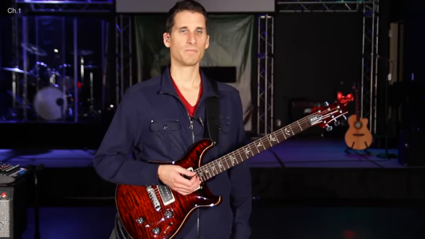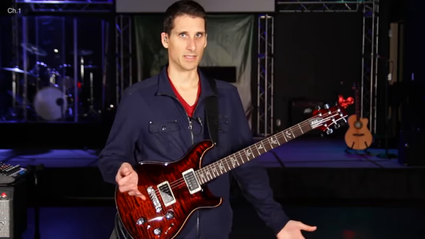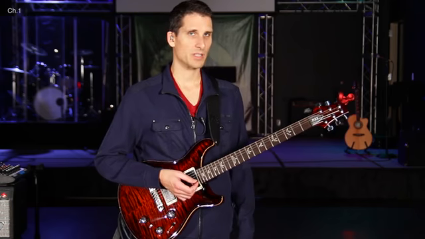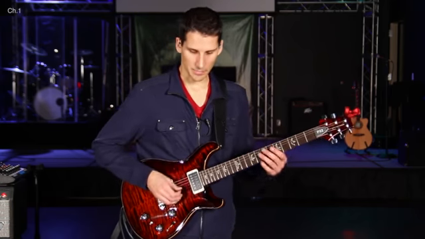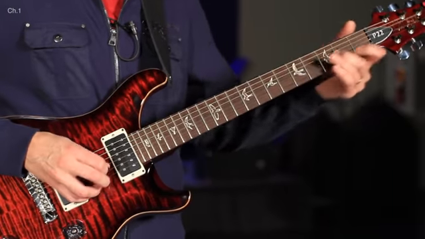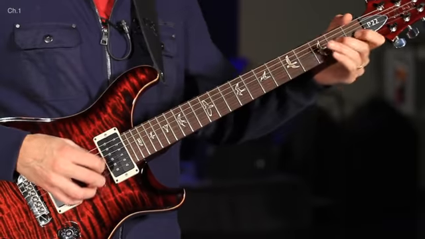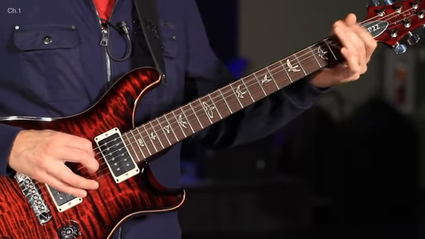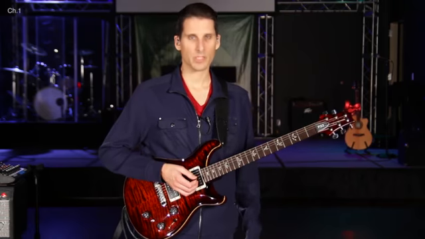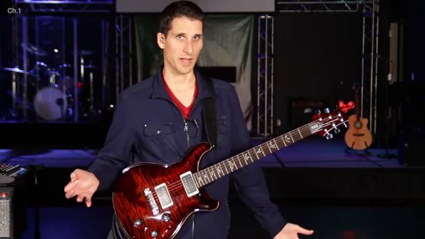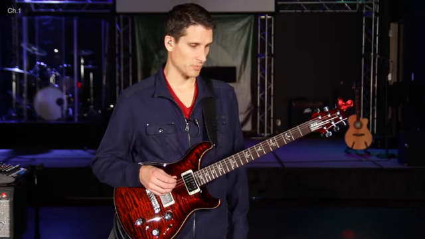So for that reason, guitarists might say it's in the key of E. But most of the guitar solos are actually in the E minor pentatonic. So some musicians might call it the key of E minor, because they're thinking about the scales that they're playing.